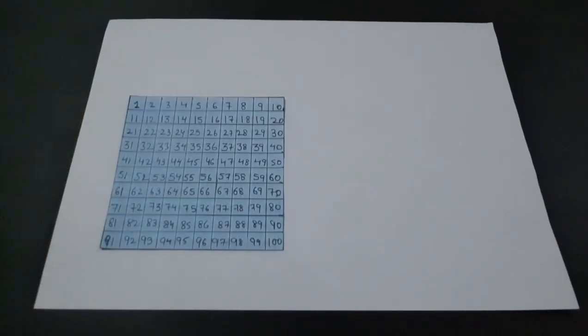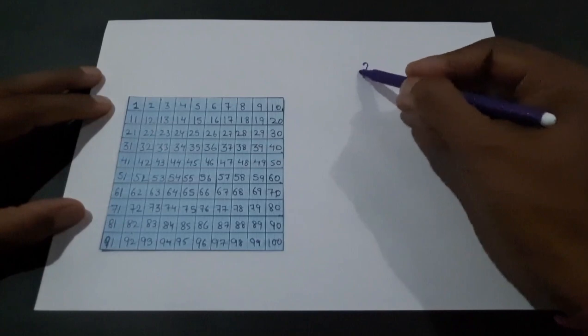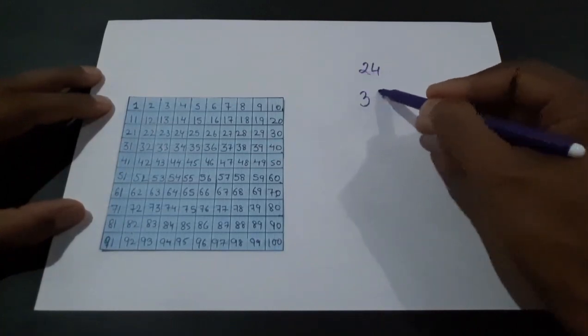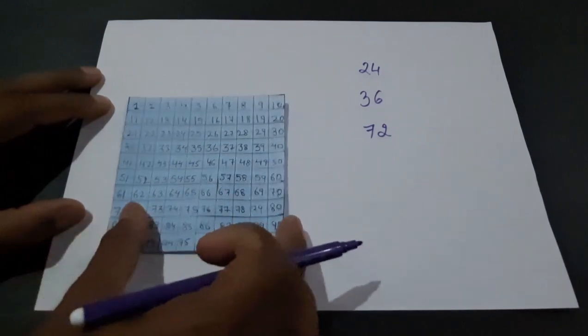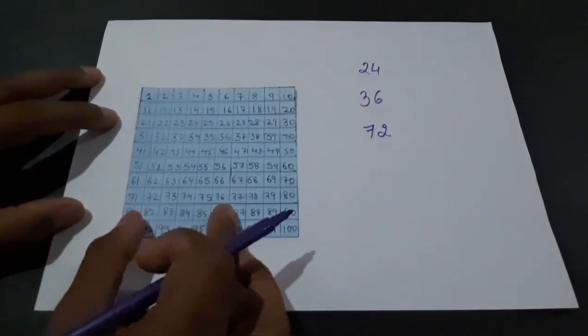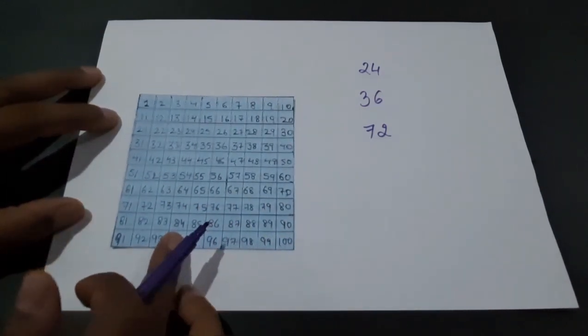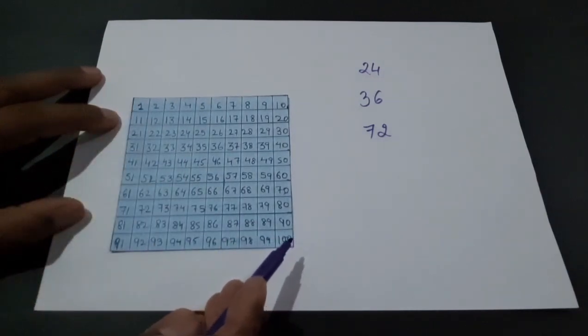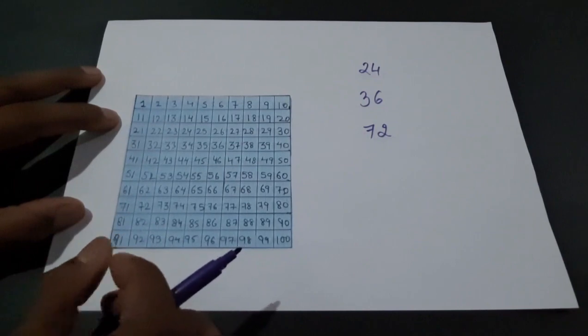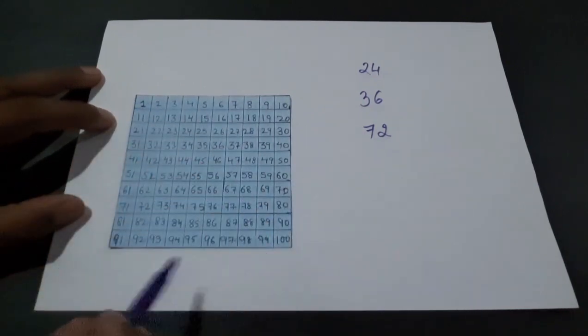So in this activity, we are taking the numbers 24, 36 and 72. As you can see here on the graph sheet of paper, I have cut a 10 by 10 grid and I have listed down all the numbers from 1 to 100. So you have to be careful not to miss out on anything and they have to be uniformly written like this.